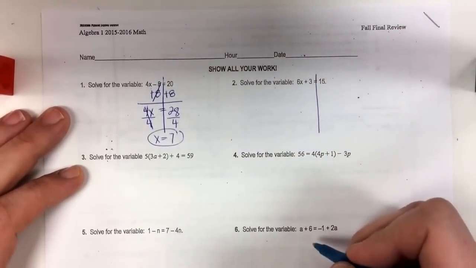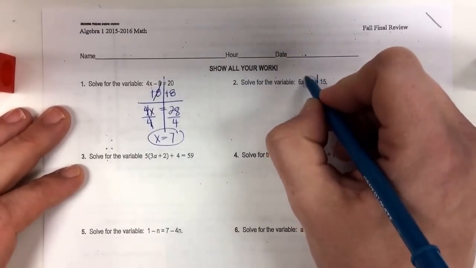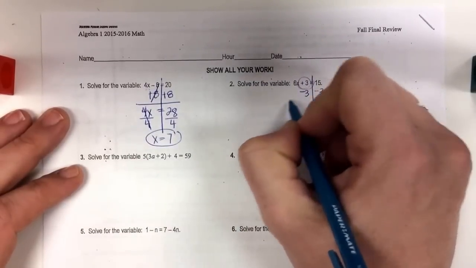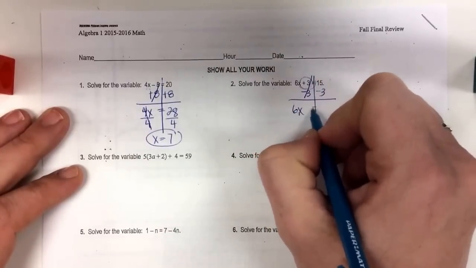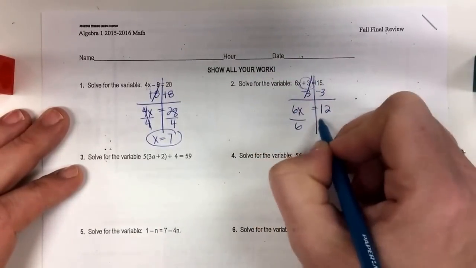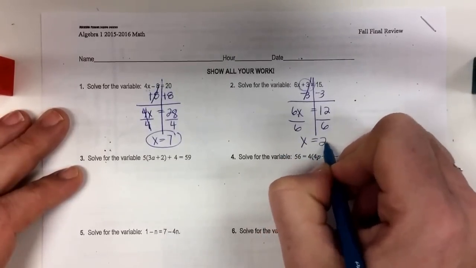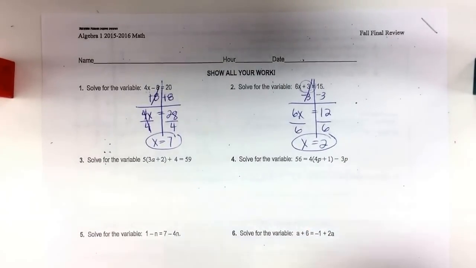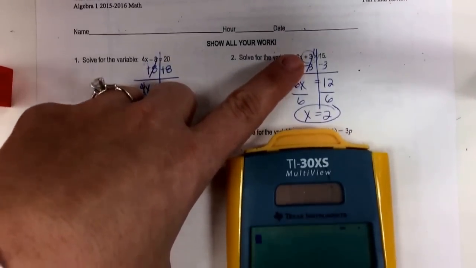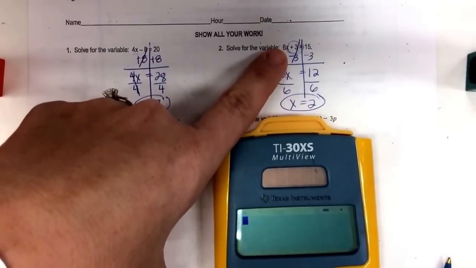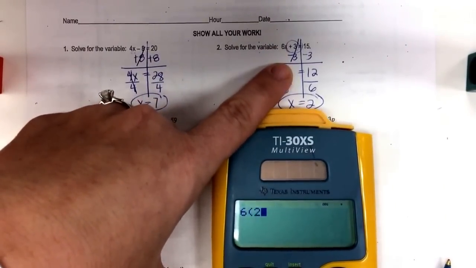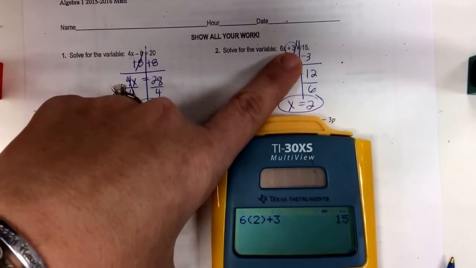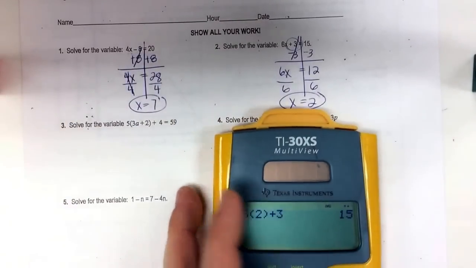Number 2, same idea, different process. Instead of a negative number, it's a positive, so the opposite is to subtract. 6x equals 12. Divide by 6. X equals 2. You can always check these problems by typing the solution in for the variable. So 6 times 2, remember anytime you substitute, use parentheses, plus 3, and it equals 15, so I know that my solution is correct.